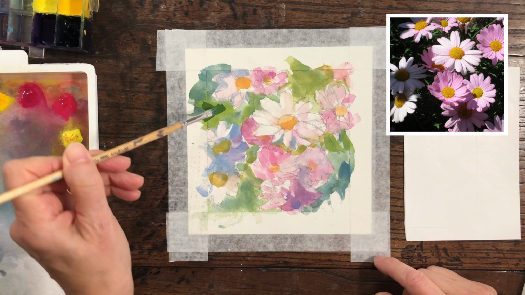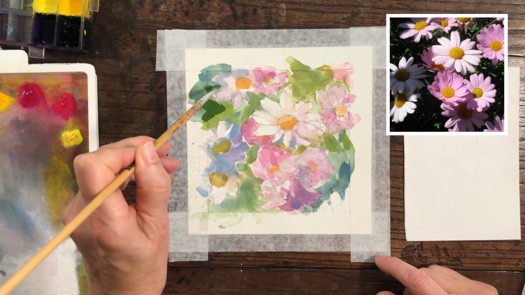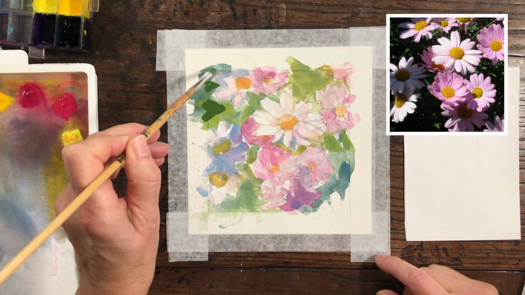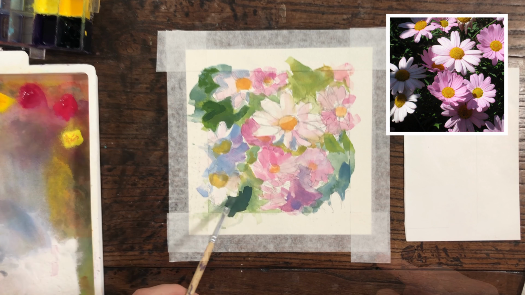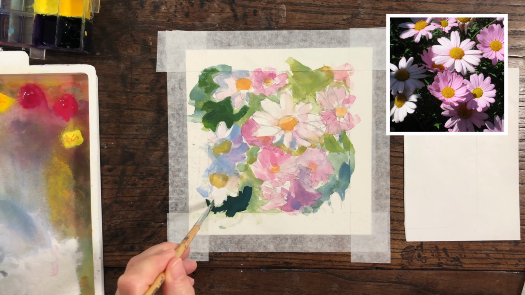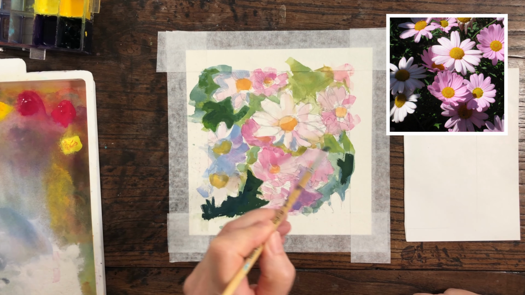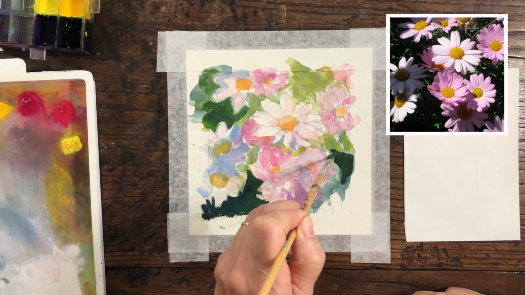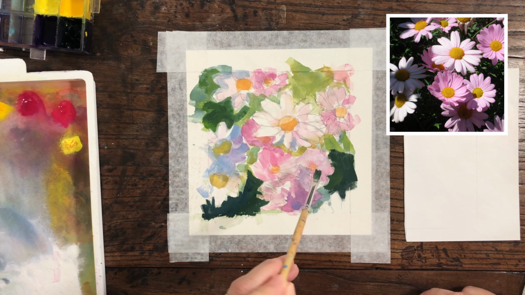Now that I'm putting in the background with gouache, the opaque gouache, I'm going to use that to define the petals of the flowers. The first part, when I put the background in, I can do it a bit roughly, and I'll add different shades of green. Later on, I can define it a bit more.